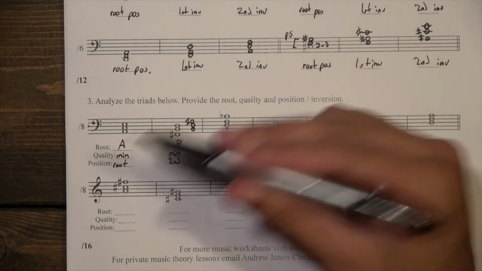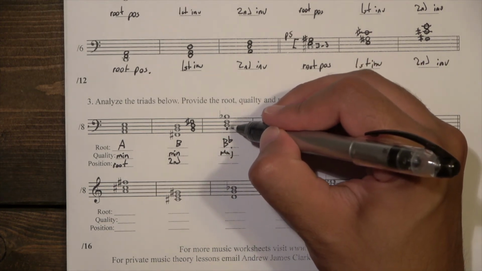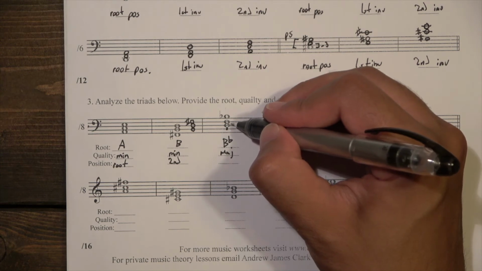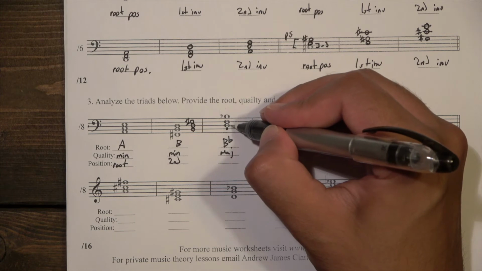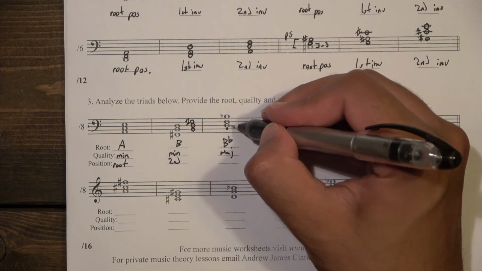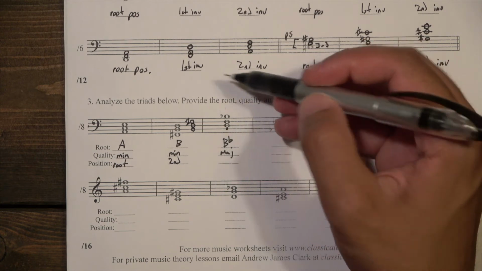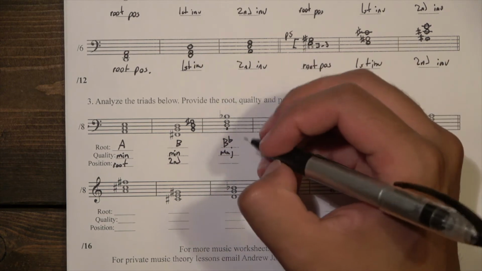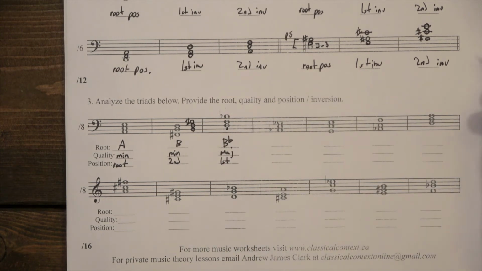And what position is it in? Okay, well, I know if B flat is the root, then D is the third, and F is the fifth. And when I got this homework assignment, the lowest note was D. Before I doodled down here, the lowest note is D. D is the third, and when the third is the lowest note of the triad, we are looking at something in first inversion. You can write first.